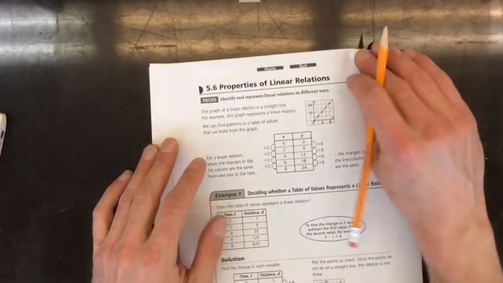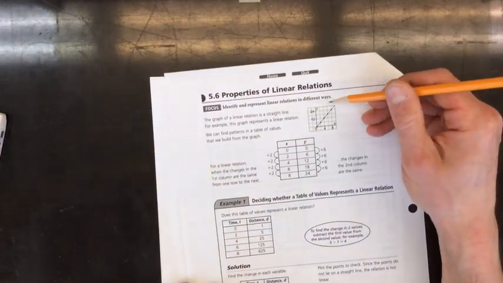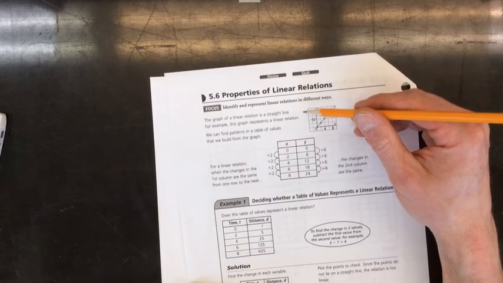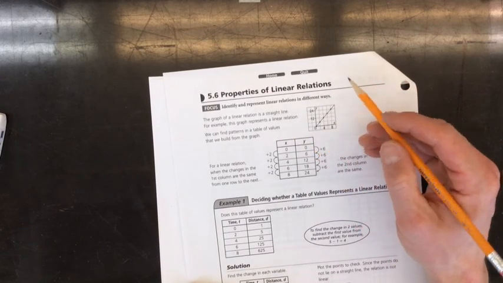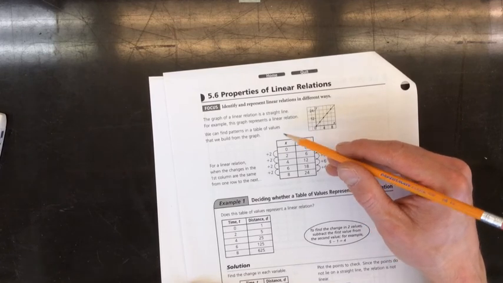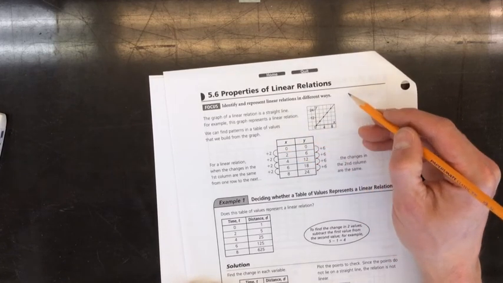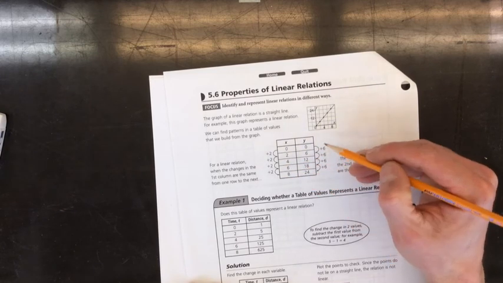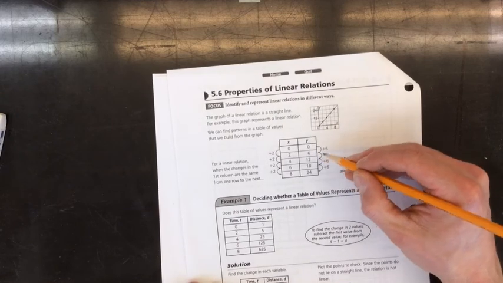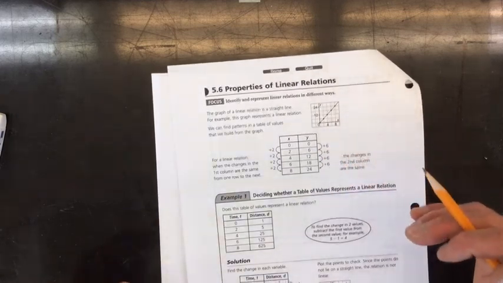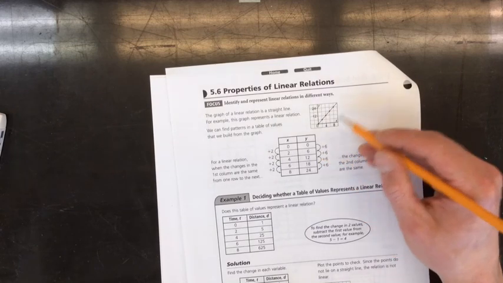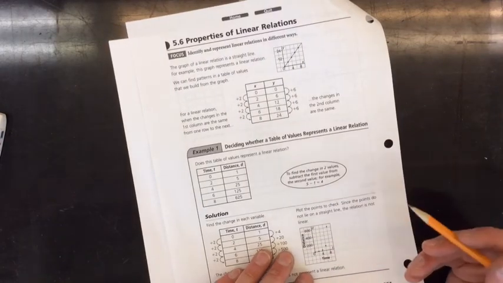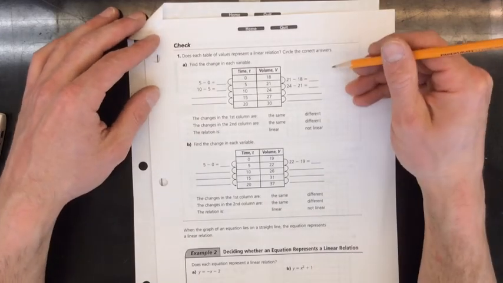Okay, so now we're going to talk about properties of linear relations, and to do this we're going to talk about various types of equations. So we can find patterns in a table of values. A linear relation would create a straight line, and what's happening here is every time x goes up by, in this case 2, y is going up by 6. And this even incrementation makes a straight line. So I'll let you go through example 1, deciding whether a table of values represents a linear relation, and I'm going to do this check number 1 with you.